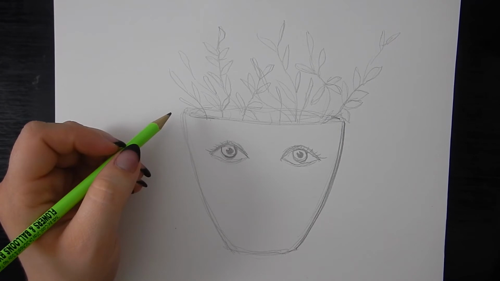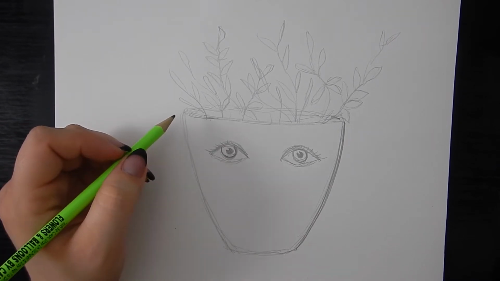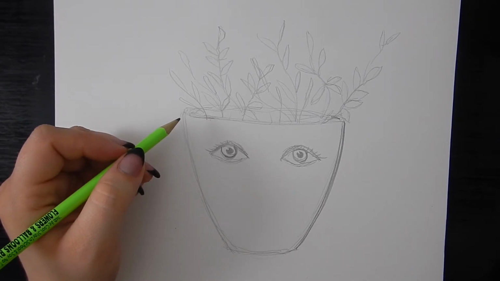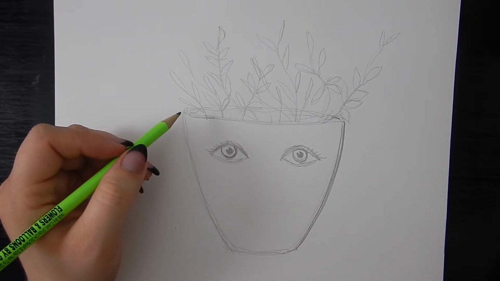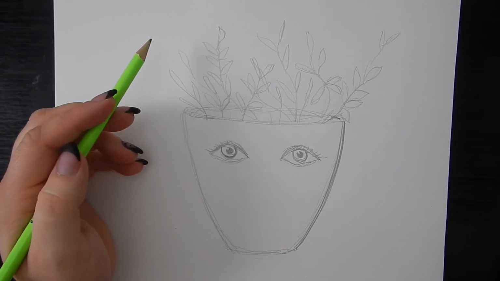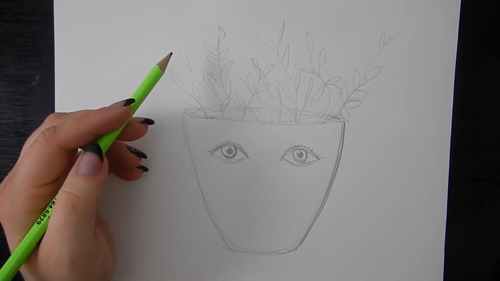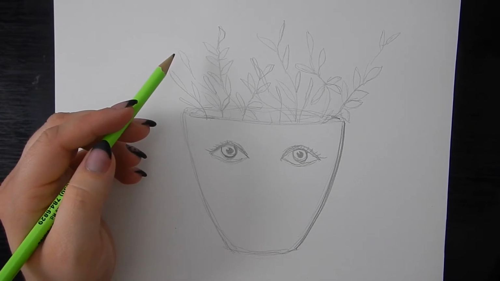Now that I have eyes in place and I like the way that they look, I can think about the nose, mouth, and other facial features that this pot might have to personify it a little bit more. When I'm creating, I can also think about gender. So is my object going to be a girl or a boy? Or maybe I don't want to be able to tell.